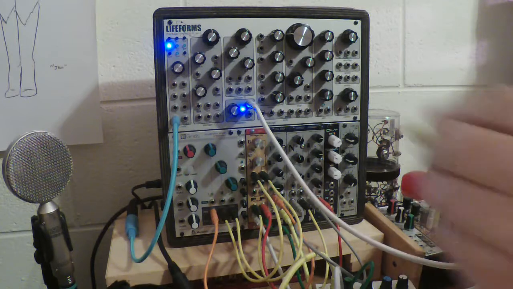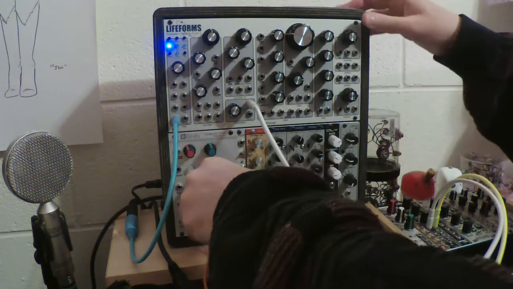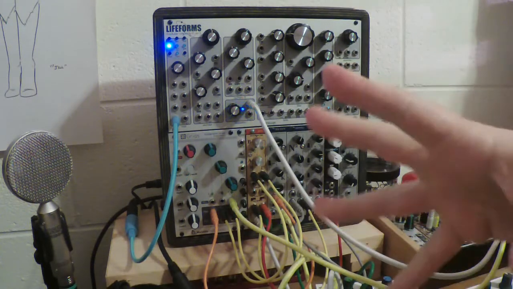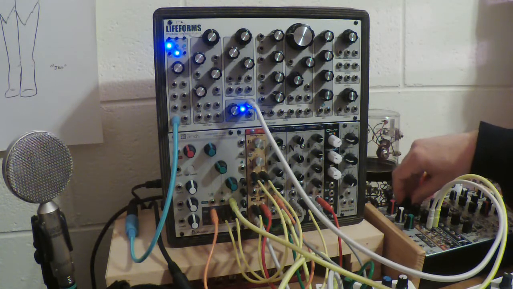It's just part of the process. And then from the attenuator, I plug in over here. There's nothing happening because the attenuator's turned all the way down. There's no signal. I turn it up a little bit.